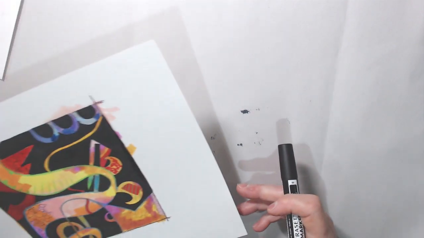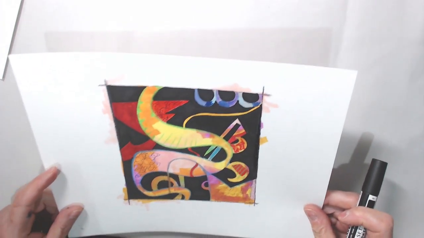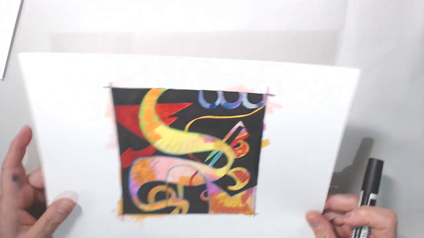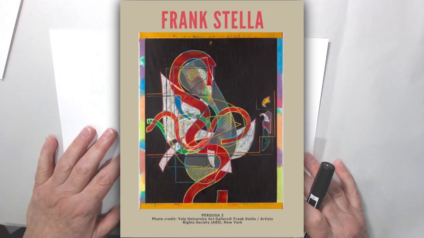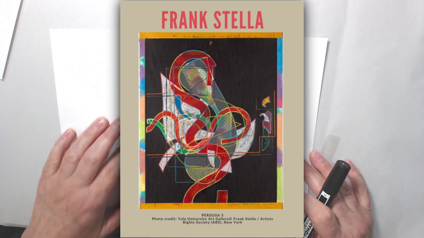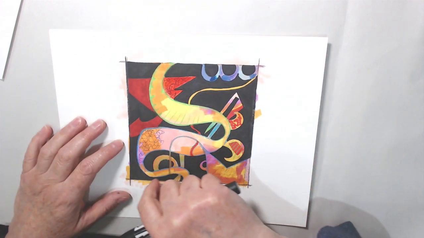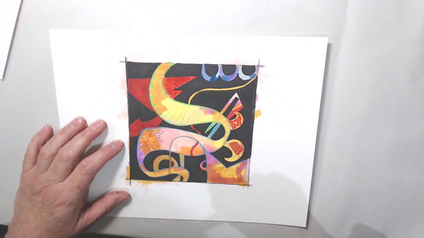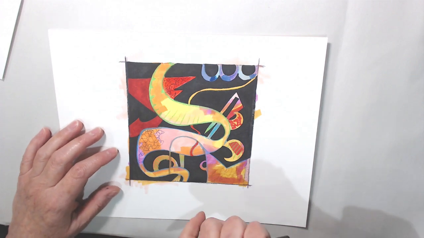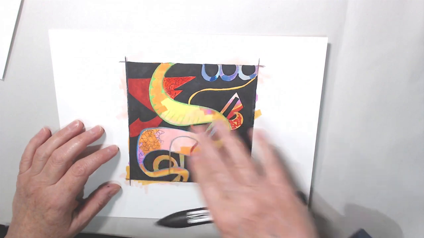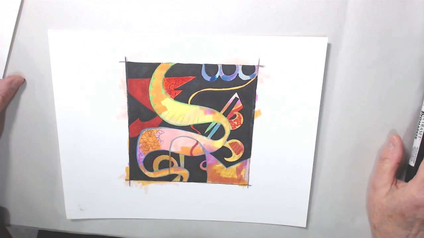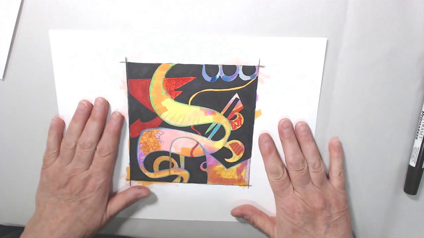Okay, so what we're going to do today is a drawing, like I said, inspired by Stella's print of the racetrack. What's really interesting about this particular artwork is the winding shapes of the racetrack and the other geometric shapes around it. So I did this drawing with markers, which you can use.